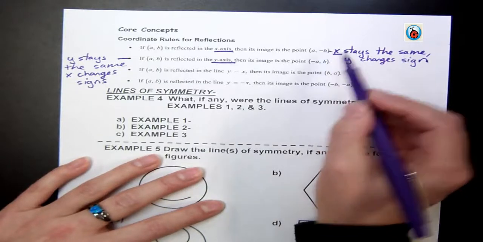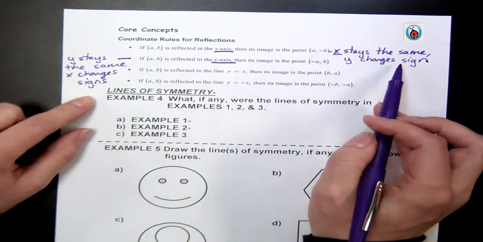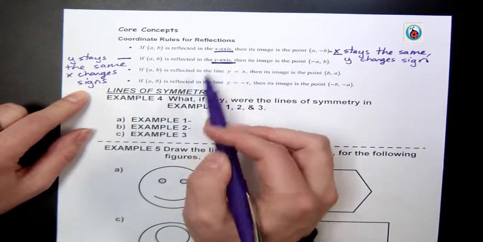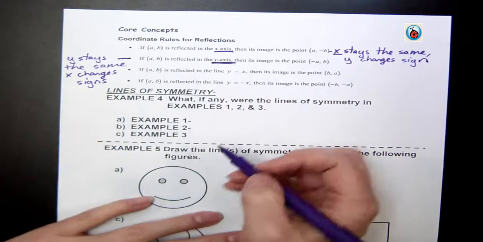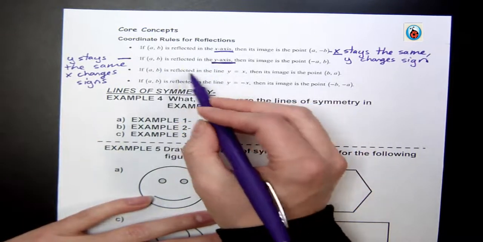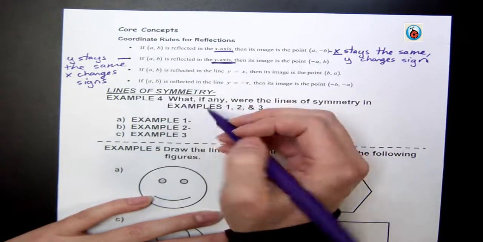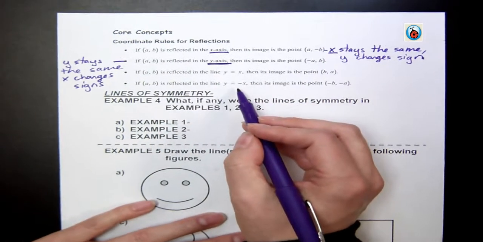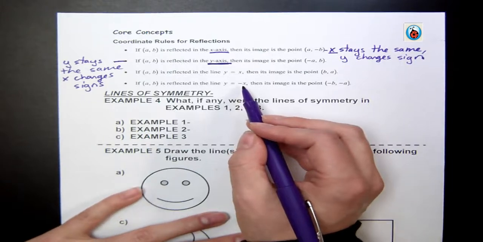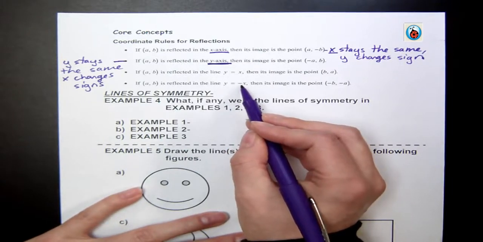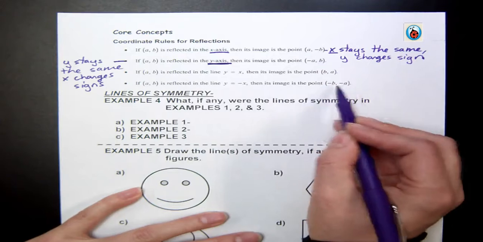And so hopefully what you wrote on the front had something to do with that, where you just recognize that we're changing the sign of the opposite whatever axis we're flipping over. And we already wrote this. If we're reflecting over line y equals x, we just flip the coordinates. This isn't one that you'll probably see in this assignment, but you may see it at some point in the future. If we're reflecting across the negative x line, then they flip and both become negative.